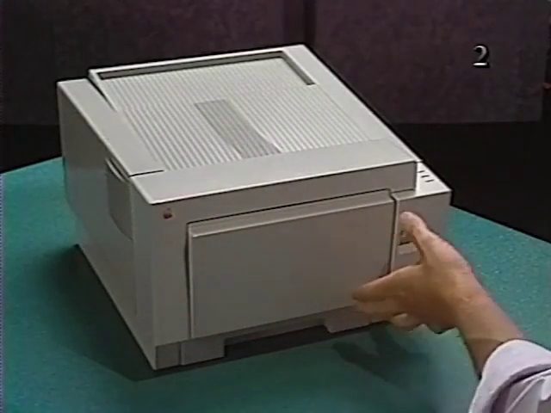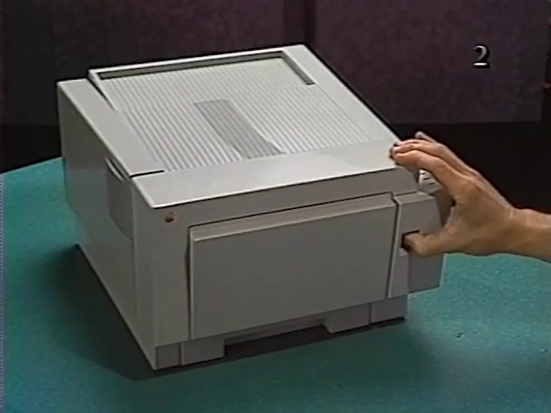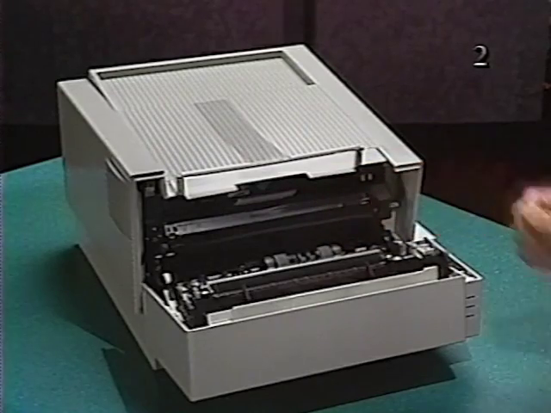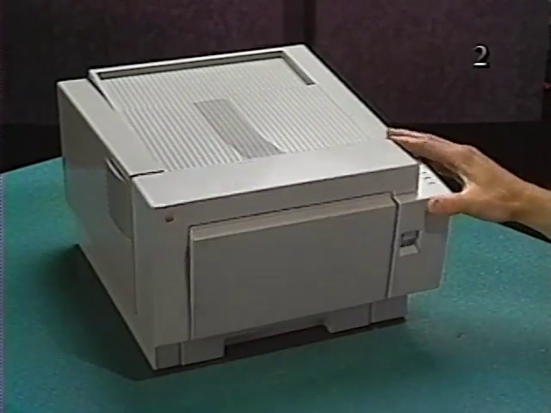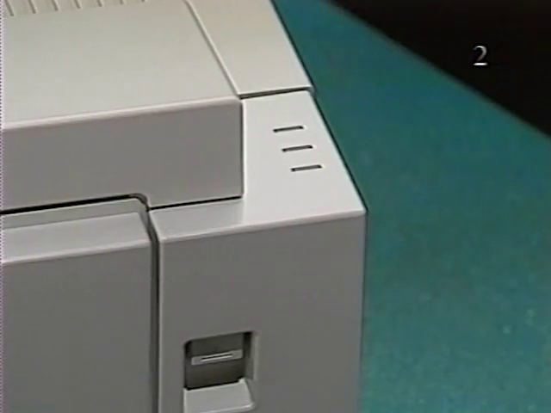This is the front access door. To open the access door, press up on the button and pull the door forward. Here is the toner cartridge. To close the access door, simply push the door forward. This is the status panel. More will be said about the status panel in the next part of the tape.